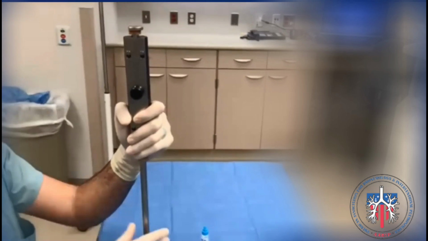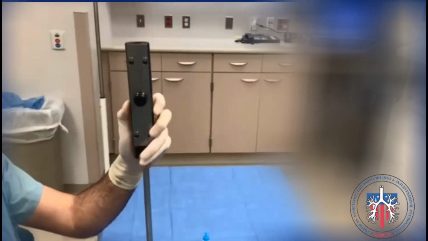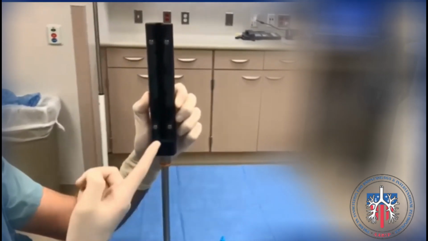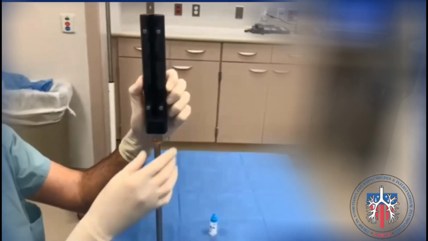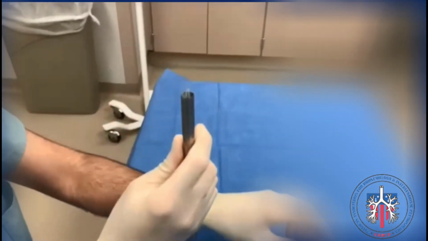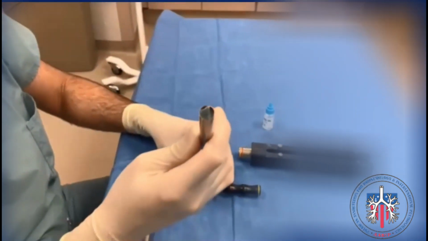You can consider removing the lid to ensure that the entire stent has been loaded into the stent introducer. Then remove the Y stent loader and inspect orientation of the stent and the stent introducer. At this point, the Y stent is ready for deployment.